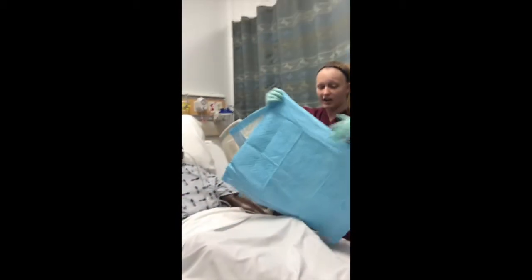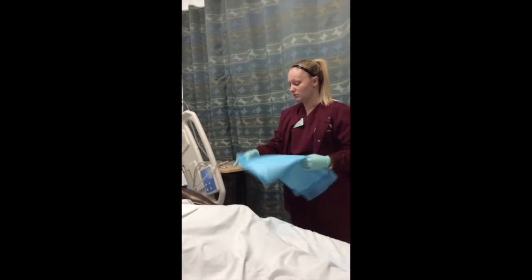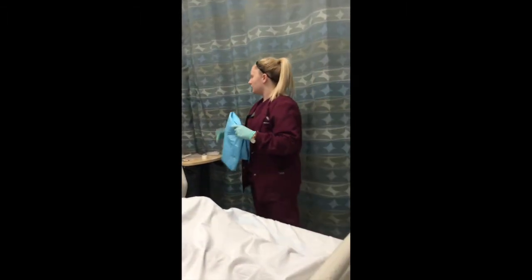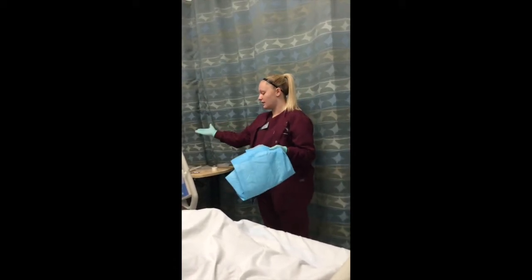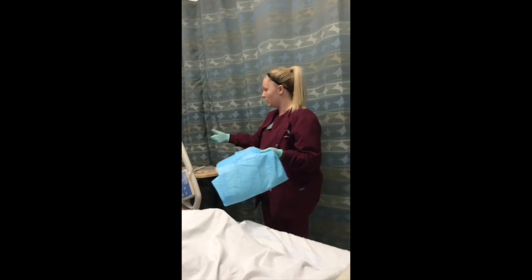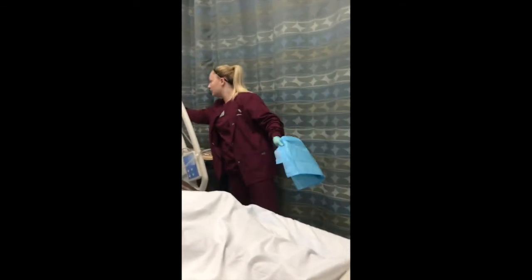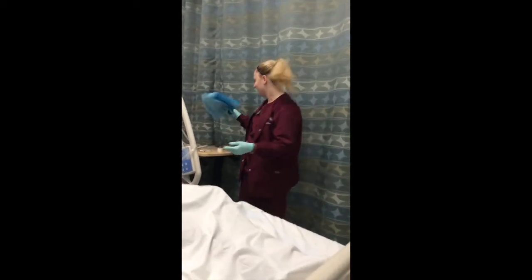I'm going to go ahead and document my insertion. I'm going to document the naris, the size of the tube, the time, all that stuff. And then I'm going to start my I and O measurement. Of course, the secretions that come out of here, I'm going to put a mark on this basin right here. I'm going to mark each shift with the time, my name, and the date.